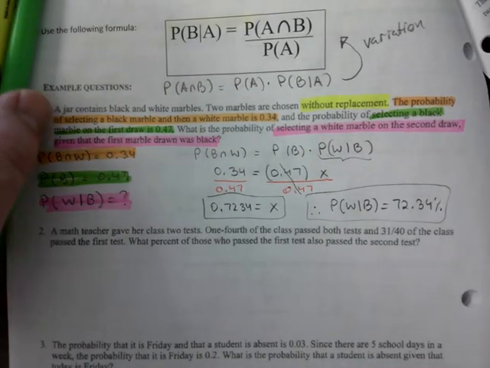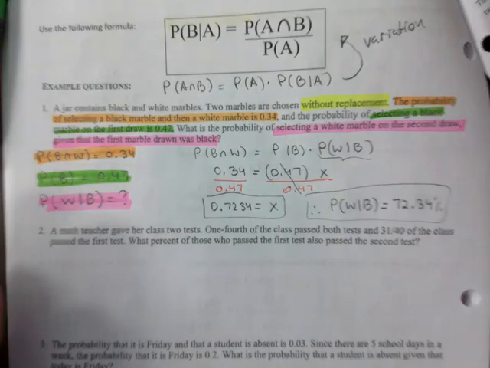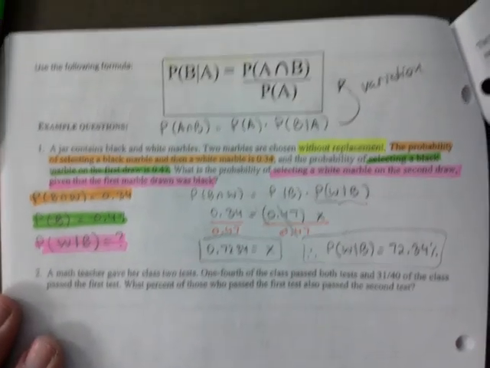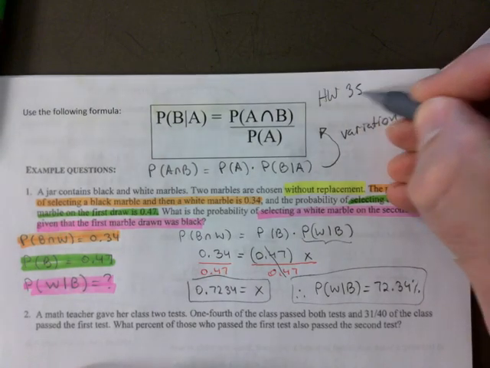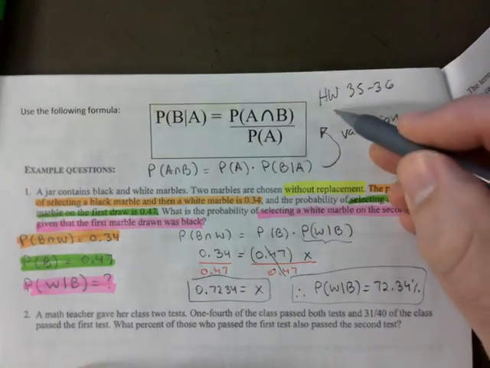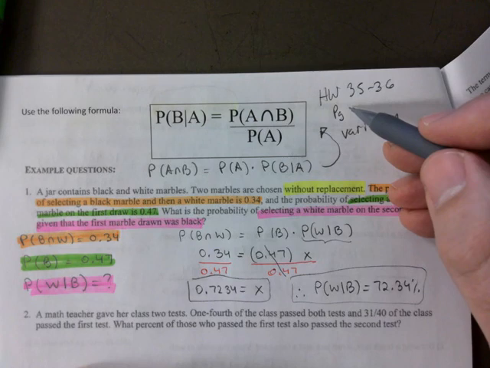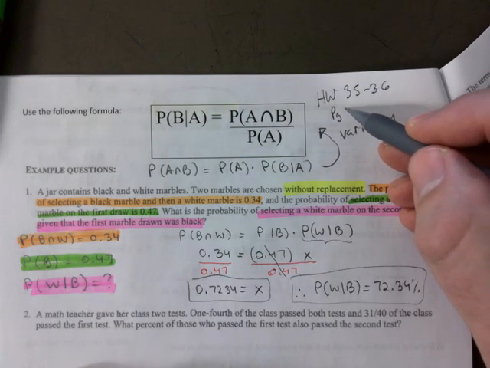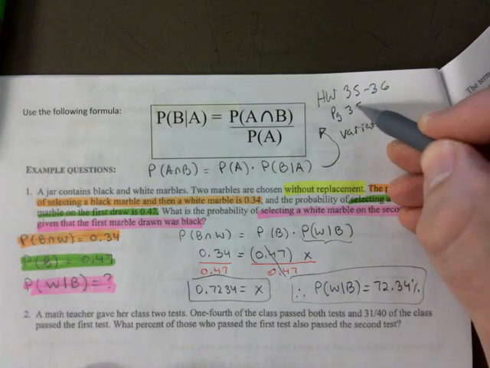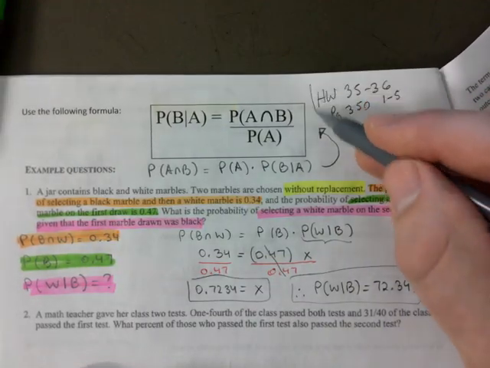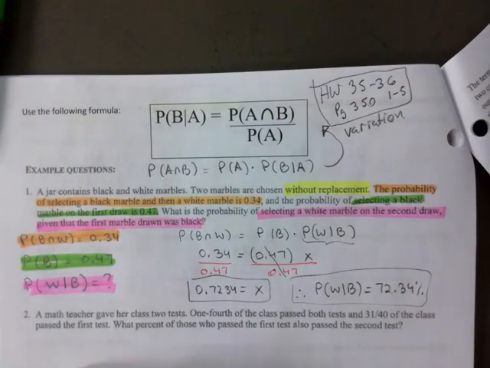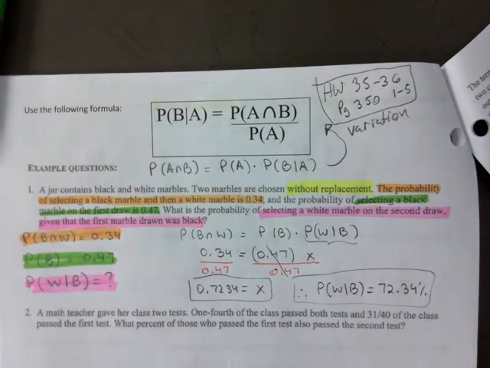Okay? So I will ask you to do this: 35 to 36. I will give you some textbook, 350, 1 to 5. It's not very long. If you want more practice, like what we did before this page, there it is.